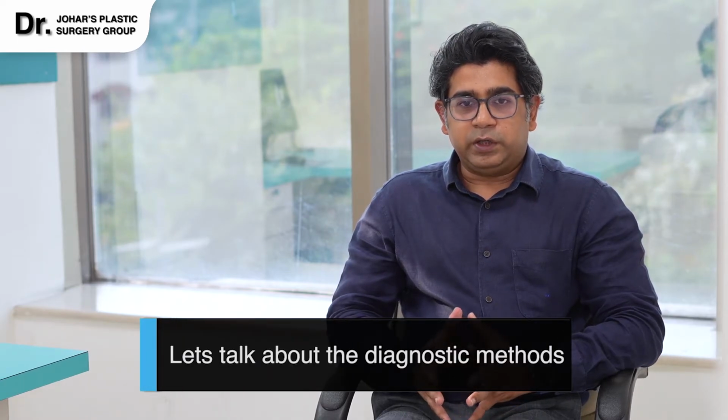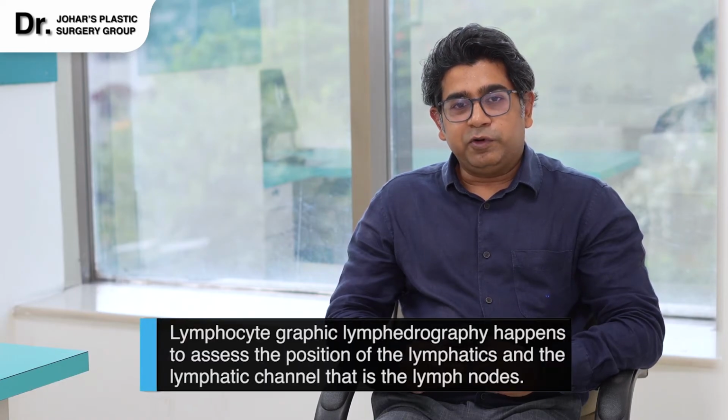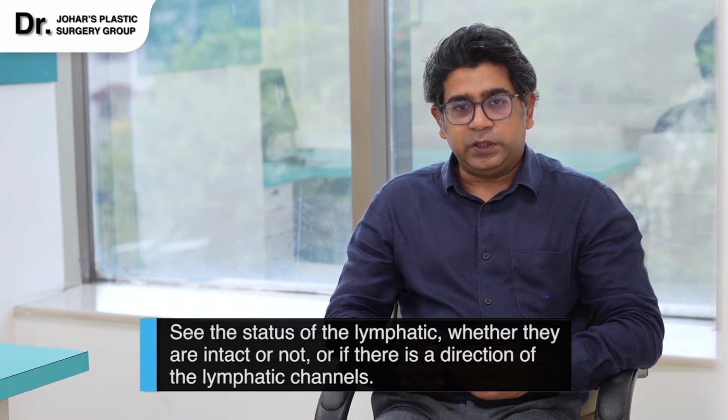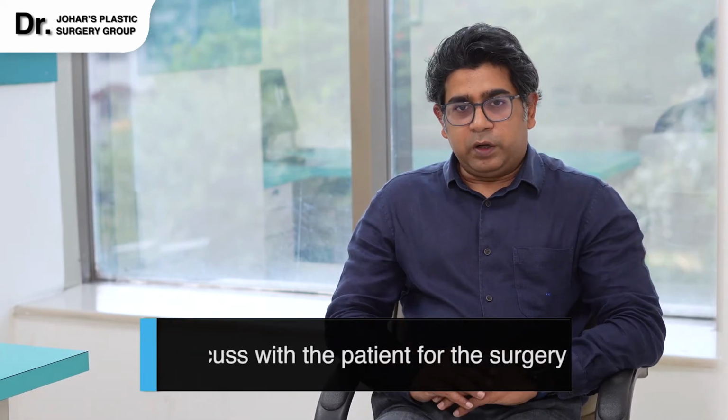Now, when we talk about the diagnostic methods, basically it's a clinical issue. We just see the patient and we know that the patient is having lymphedema. In the initial stage it is pitting, but in long-standing cases it is non-pitting edema with lots of skin changes. When we talk about the treatment and management of these patients, specifically the surgical management, we do lymphoscintigraphy and lymphangiography to assess the position of the lymphatics and the lymph nodes. We have the lymphangiography facility in our hospital where we inject the dye in the web space of the fingers or the toes, and we scan with the gamma camera and see the status of the lymphatics, whether they are intact or not, or whether there is a dilatation of the lymphatic channels. That's how we diagnose and how we plan the patient for surgery, if surgery is required.